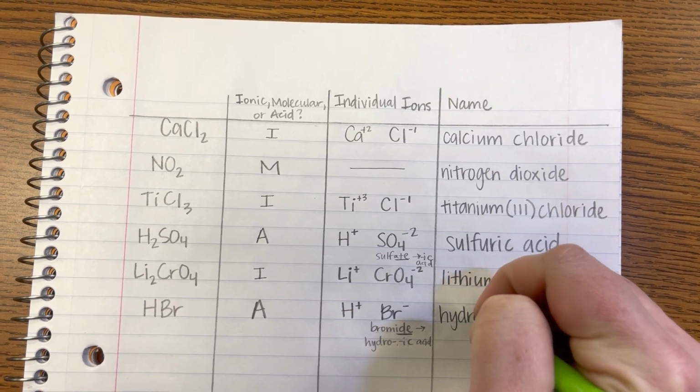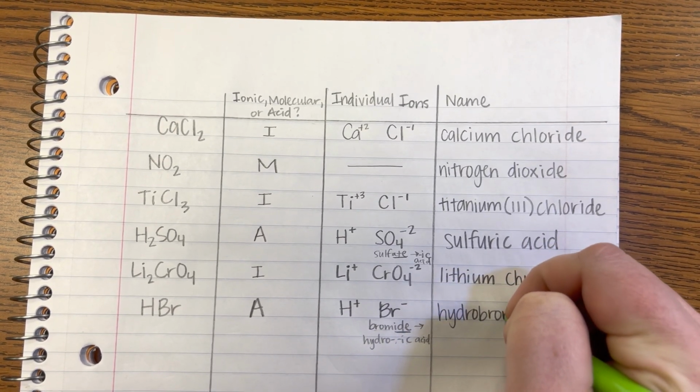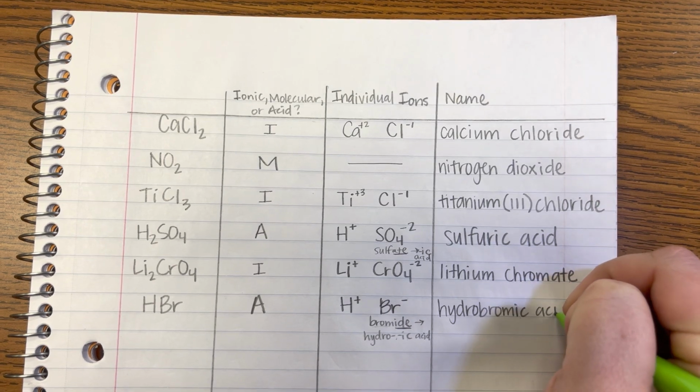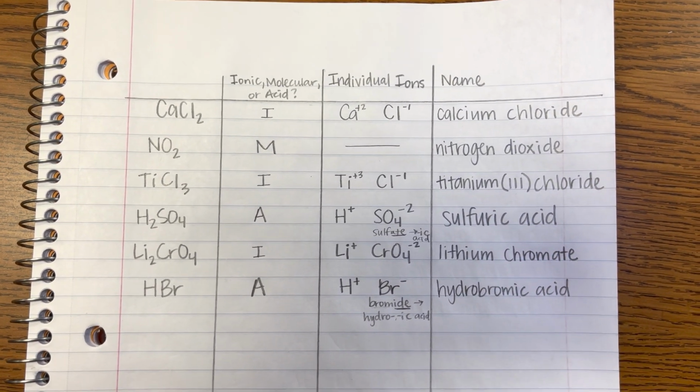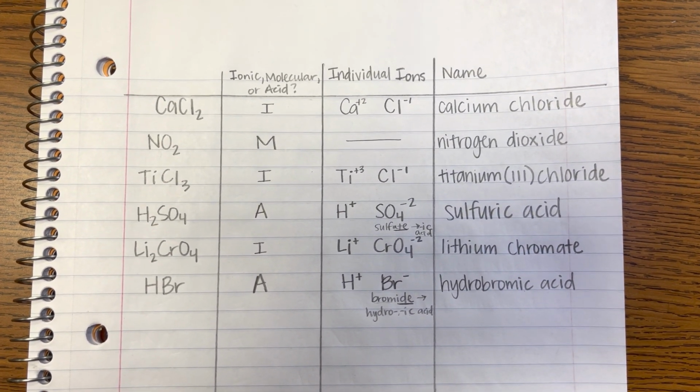If you're confused about the acid naming, you can look up the rules. They're on the recap that I posted on Monday, and they're in the original packet that you have as well.